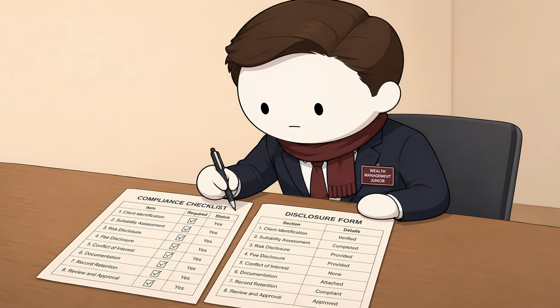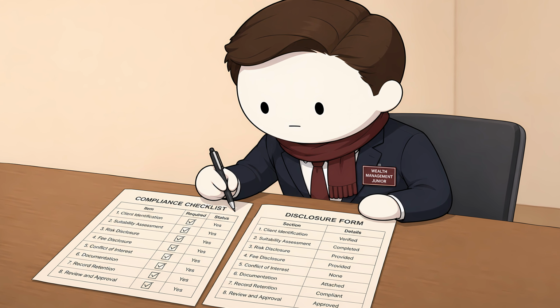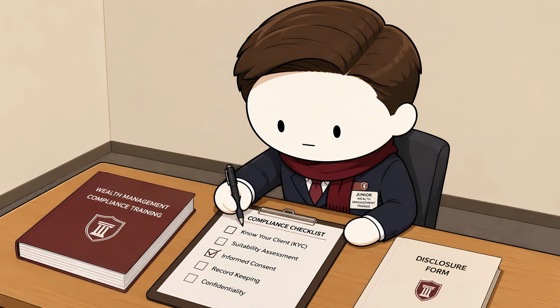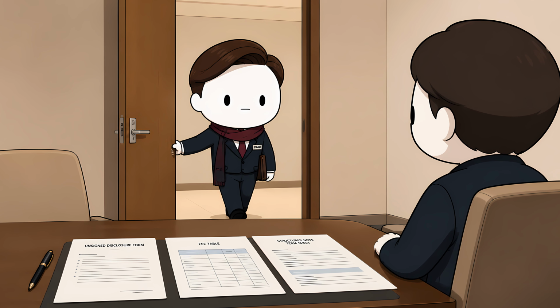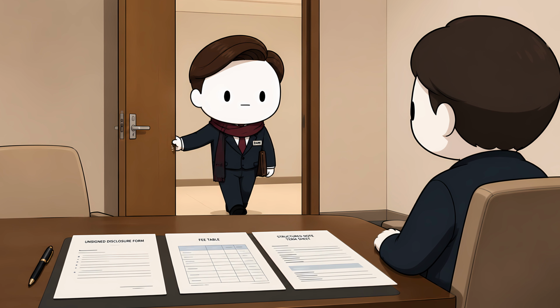In the training room, you check the compliance checklist against the disclosure form. You mark the informed consent step without lifting the pen toward the client. You enter the meeting room where the client asks for something unavailable to ordinary people.